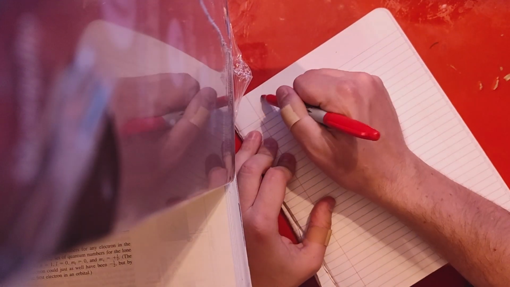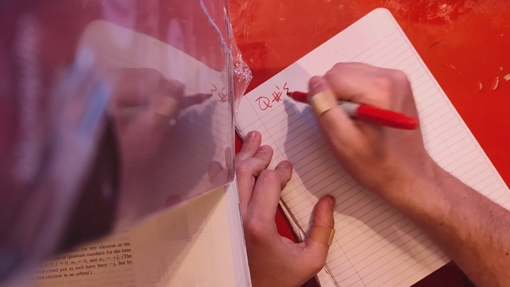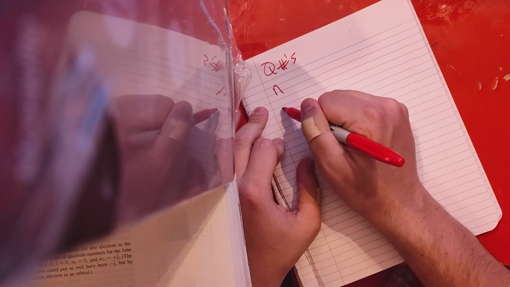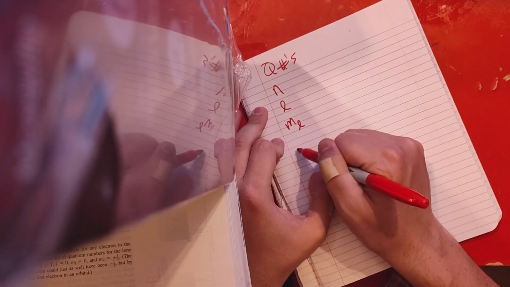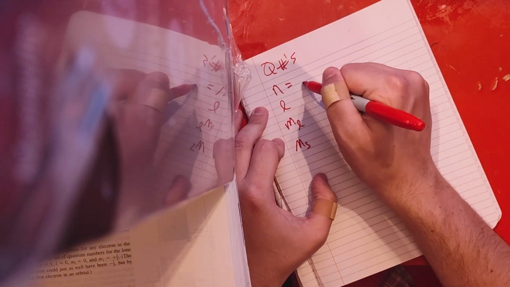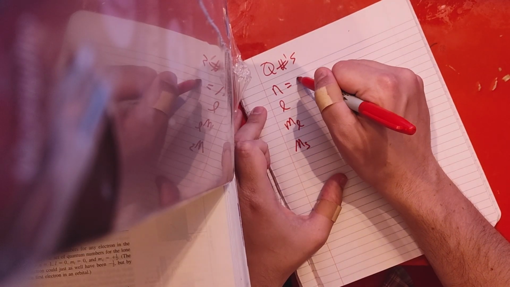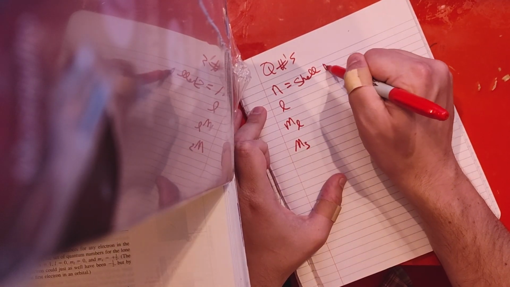Let's talk about quantum numbers. What's going on here is essentially you've got four of them: n, l, ml, and then ms. This right here is known as your principal, or otherwise, what shell are you in? So we could say shell number.